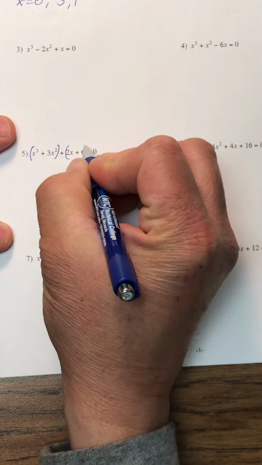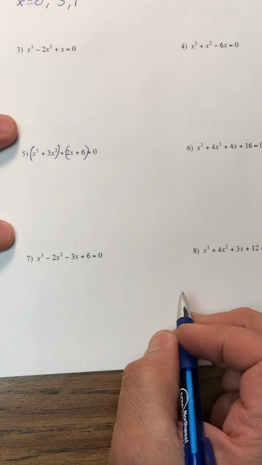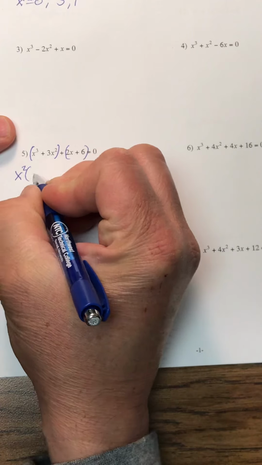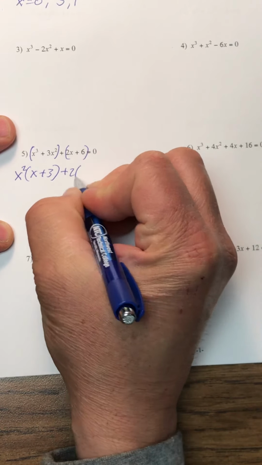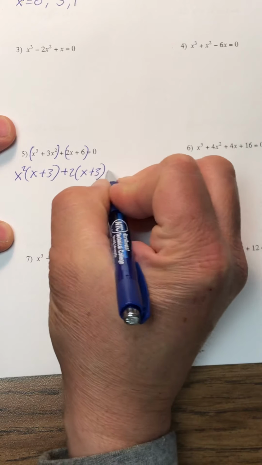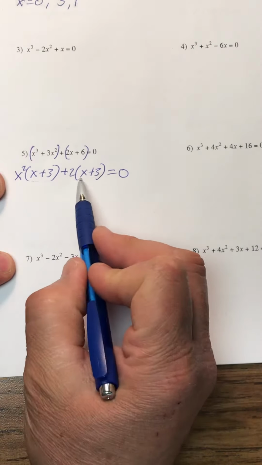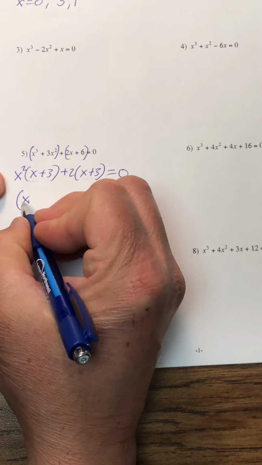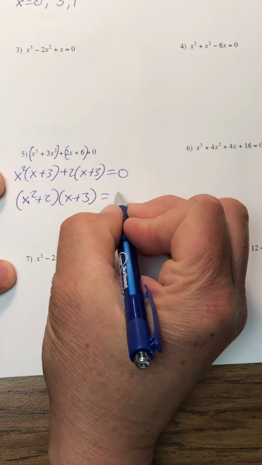So I'm going to go ahead and group the first 2 terms and also group the second 2 terms. I'm going to take out a greatest common factor out of the first group, which is x plus 3. I'm going to take a 2 out of the second group, leaves me with an x plus 3. Now when you factor by grouping, these 2 have to be the same. And they are, because now I know this is x squared plus 2 times x plus 3.